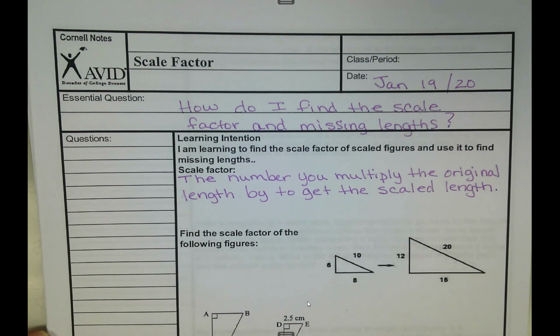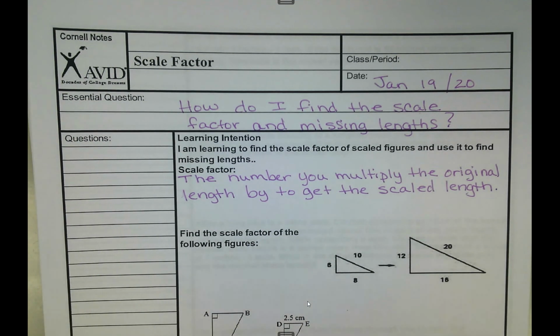Okay, it's important to remember on similar figures, your angles are congruent. Your corresponding angles are congruent. Similar is exactly the same shape, but different sizes. So to stay exactly the same shape, your angles must be congruent. Corresponding angles must be congruent.